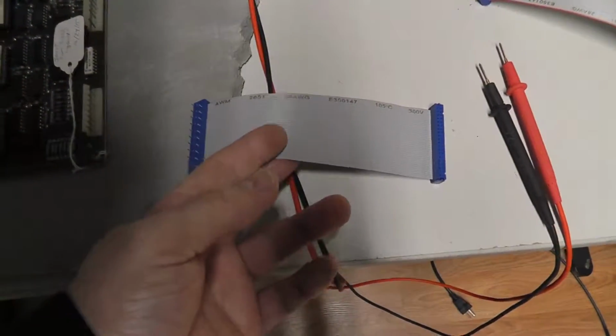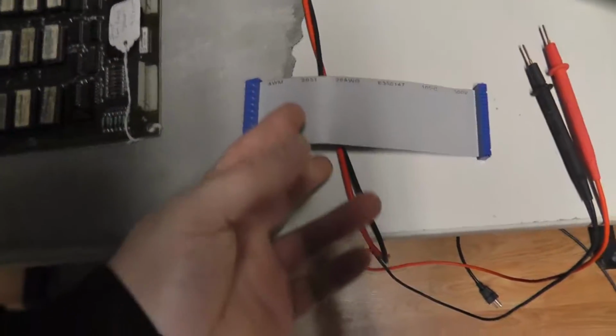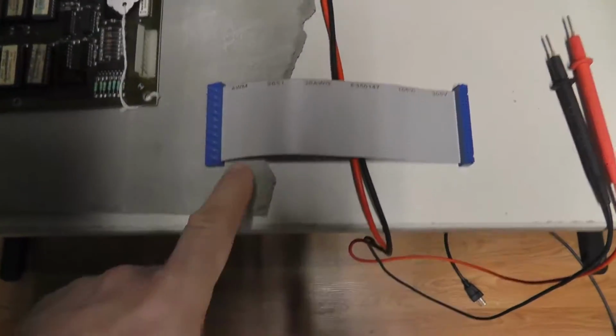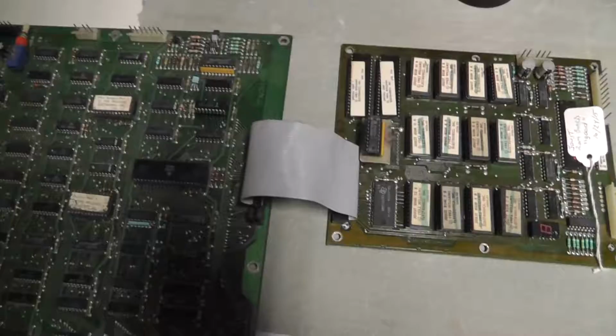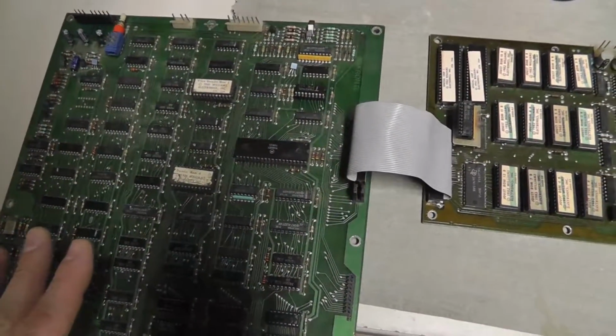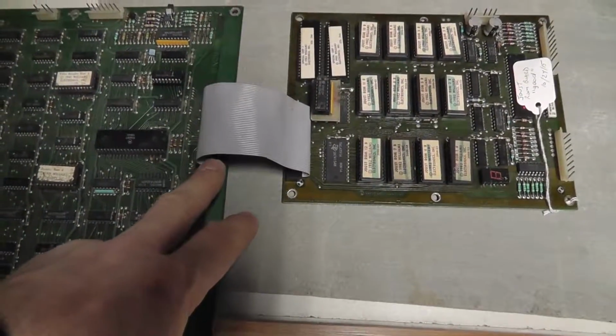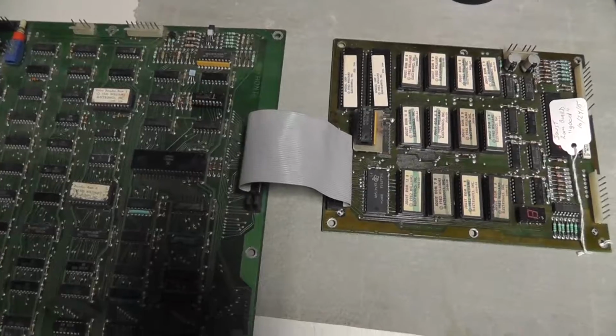Okay, everybody. I'm back after probably many days waiting for some parts to arrive. And you can see I have new ribbon cables for the ROM board. But since I was going to pull the boards out anyway, I would go ahead and test this connector real quick and show you how I tested it.